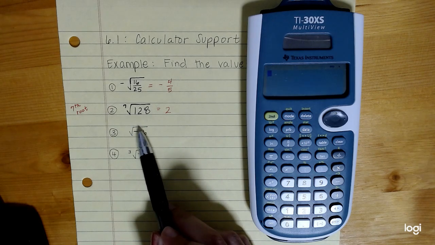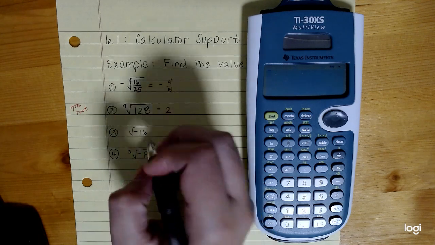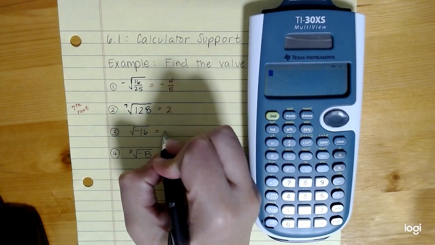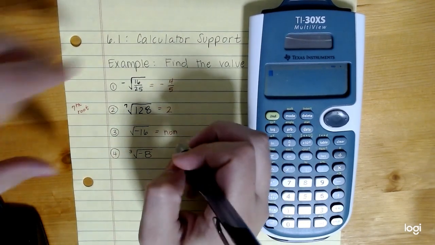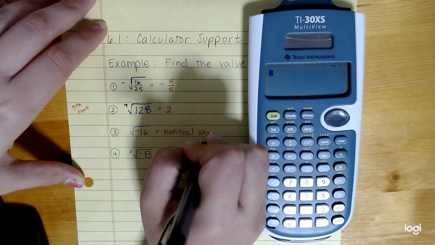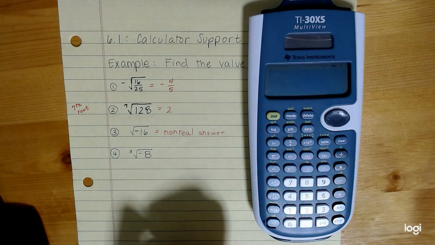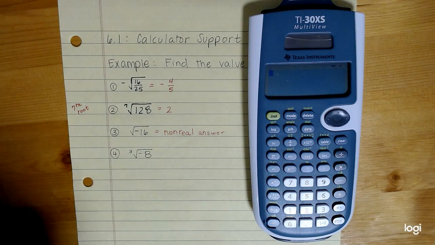Okay, square root of a negative 16. Now, hopefully you remember from that first video that this is a non-real answer, because remember, our negative numbers do not have a real square root value.